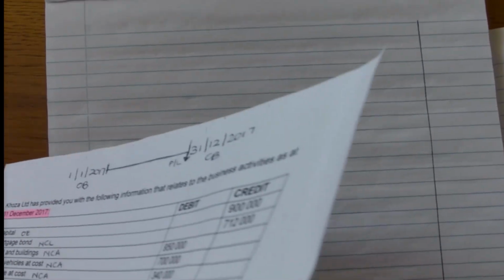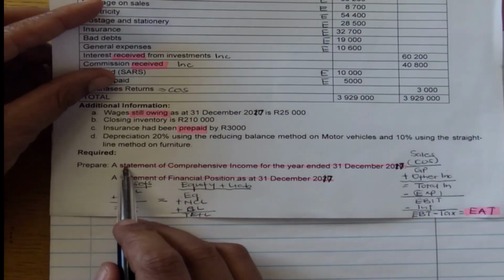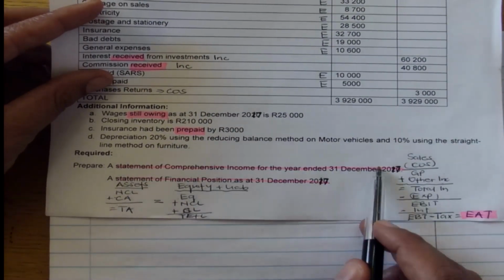Okay, so our first statement that we are going to do is going to be our statement. Now, where do I get this heading? It's here at the bottom. You rewrite it as is. All you need to do is put in the company name.